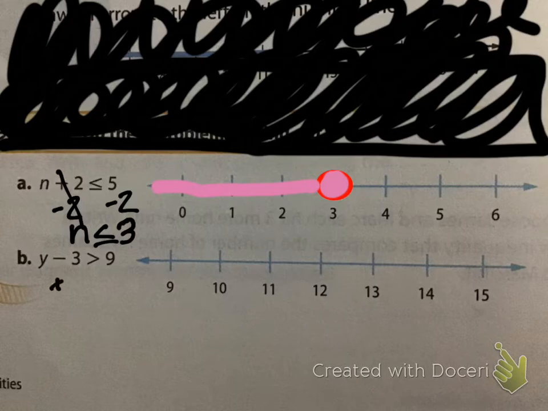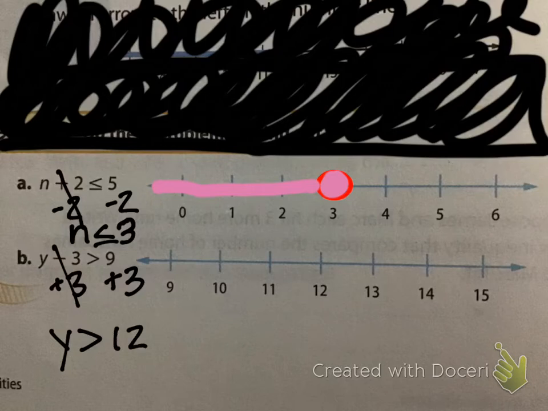So I do plus 3. Do I only do it to one side, Matthew? No, I do it to both. That cancels out. I get y is greater than 9 plus 3, which is 12. Matthew, is this going to be an open dot or a closed dot? Open dot, exactly. And then which direction am I going to go?